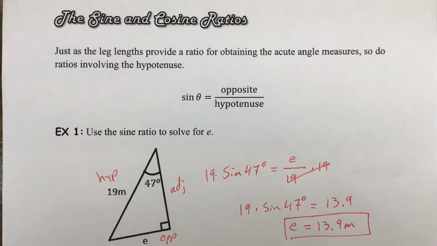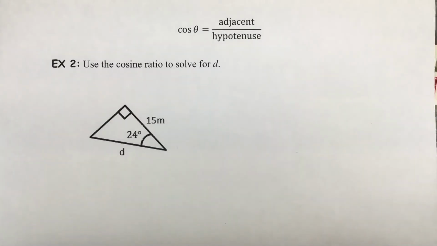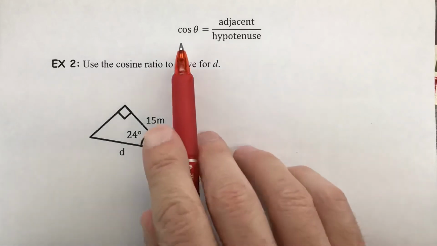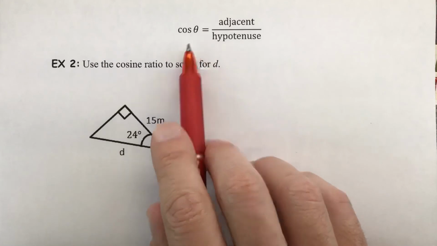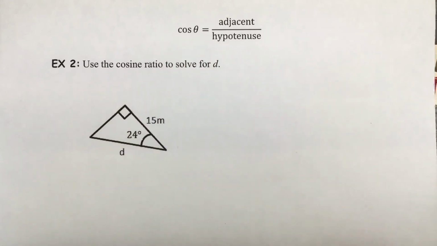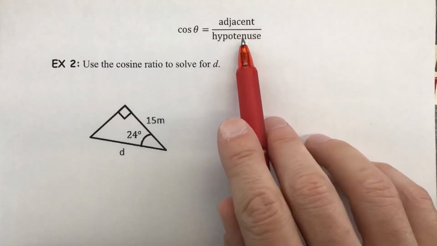And that's it. All right, next what we're going to do is look at the cosine ratio, which is going to be abbreviated as COS. Okay, please do not read that as "cos." This is the cosine that we're looking at. Now, what the cosine is going to do is relate the adjacent side to the hypotenuse.